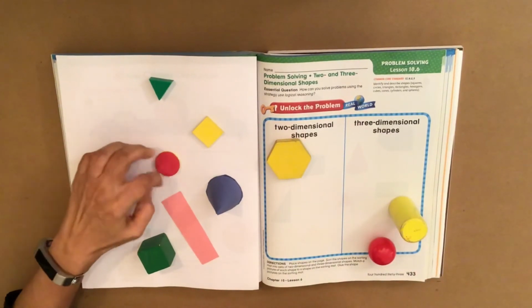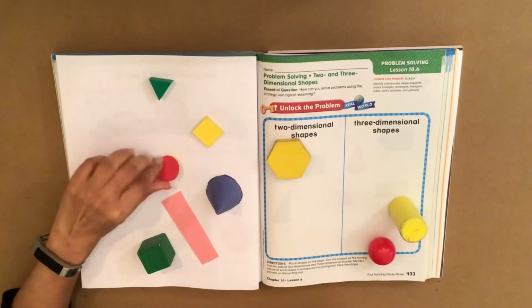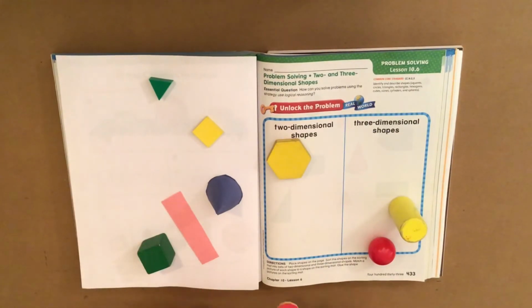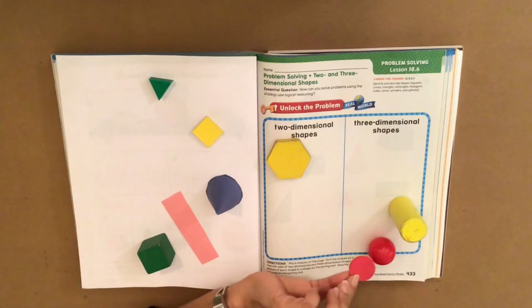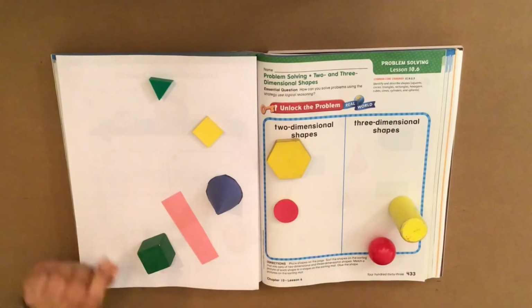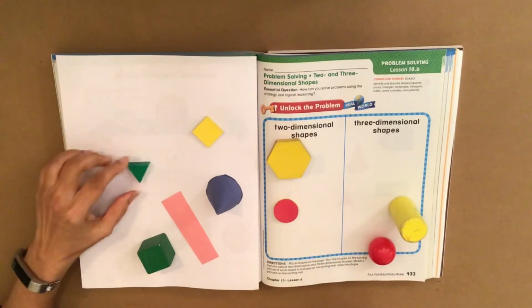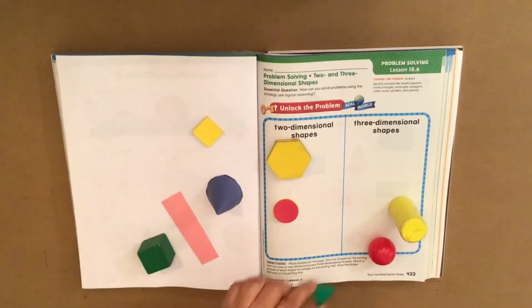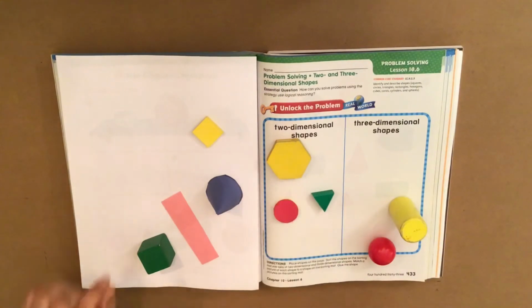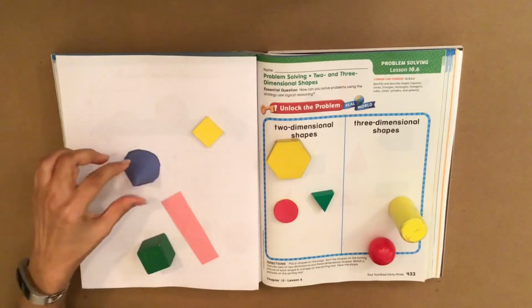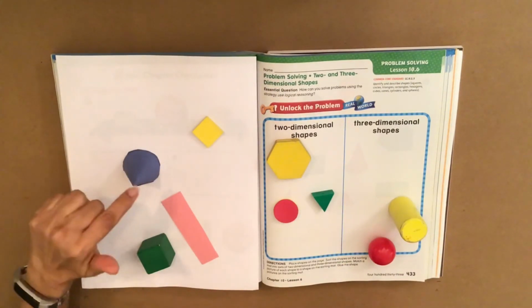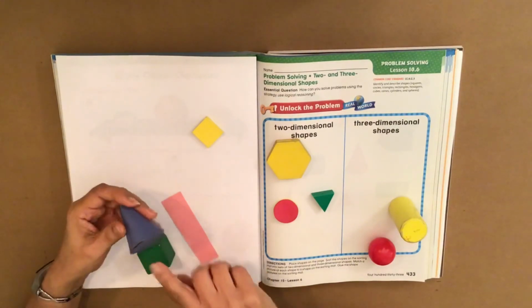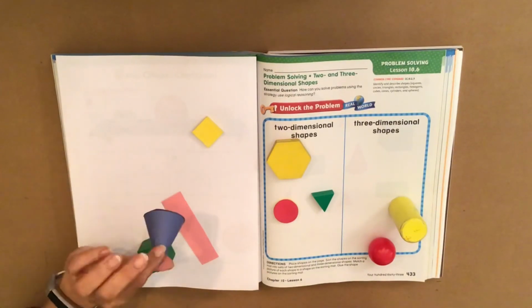And here we have a curved surface. Yes, this one is a circle. Is it two-dimensional or three-dimensional? That's right, it's two-dimensional. Here I have another shape, three sides, the triangle. It's two-dimensional. You got it right. Oh, look at this one. Do you remember this? Curve, the point, the flat surface at the bottom. Yes, this is a cone.